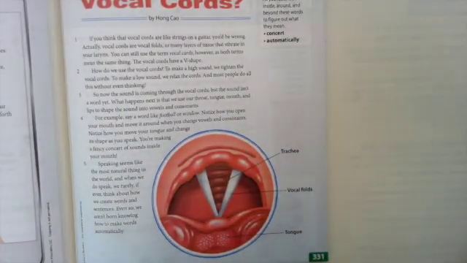If you think that vocal cords are like strings on a guitar, you'd be wrong. Actually, vocal cords are vocal folds or many layers of tissue that vibrate in your larynx. You can still use the term vocal cords, however, as both terms mean the same thing. The vocal cords have a V shape. How do we use the vocal cords? To make a high sound, we tighten the vocal cords. To make a low sound, we release the vocal cords. And most people do all this without even thinking.